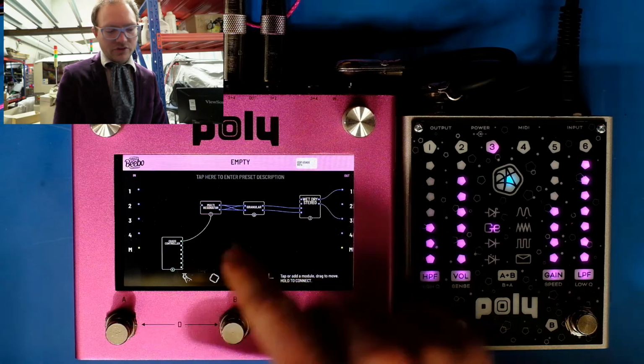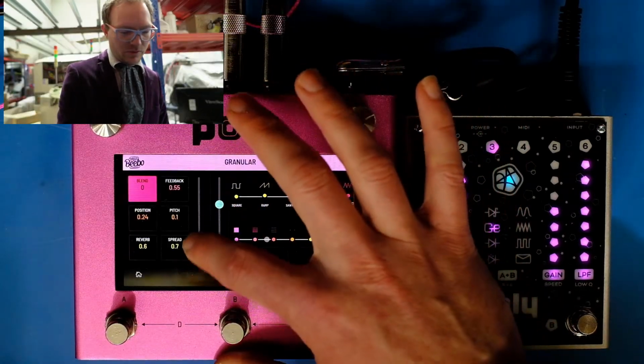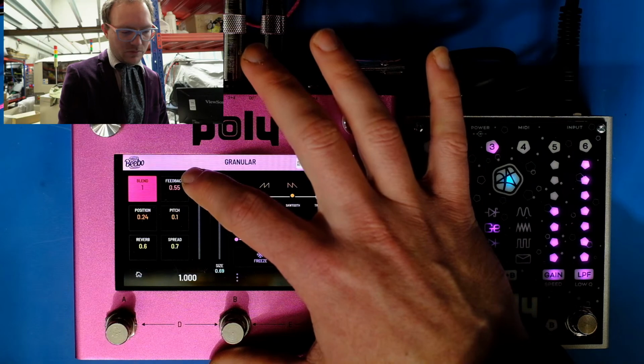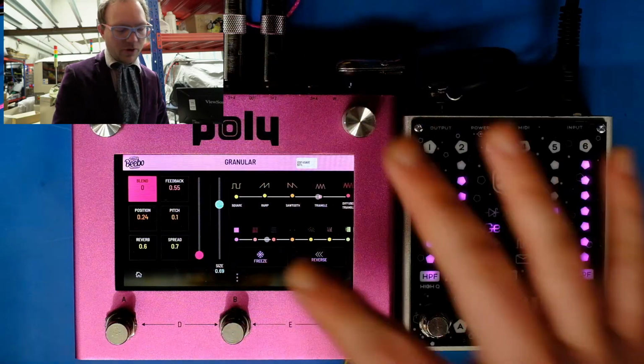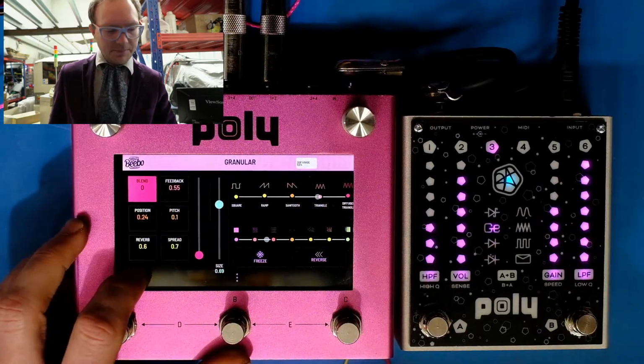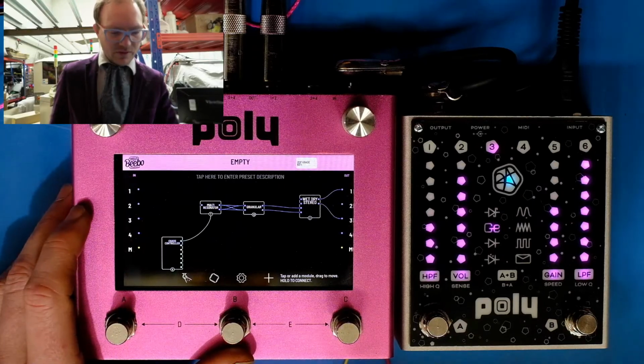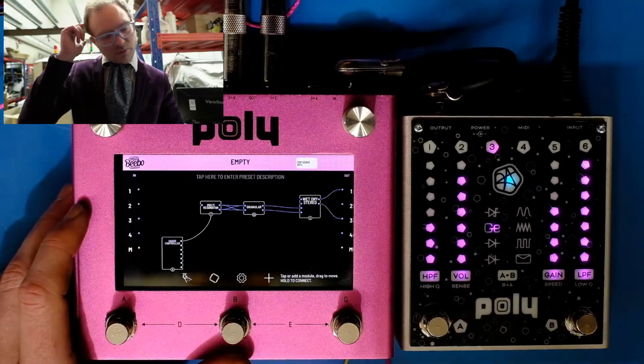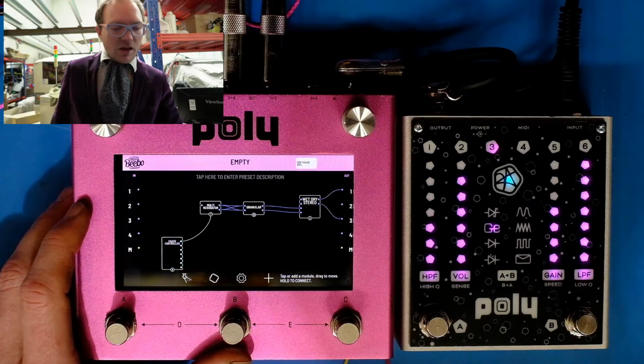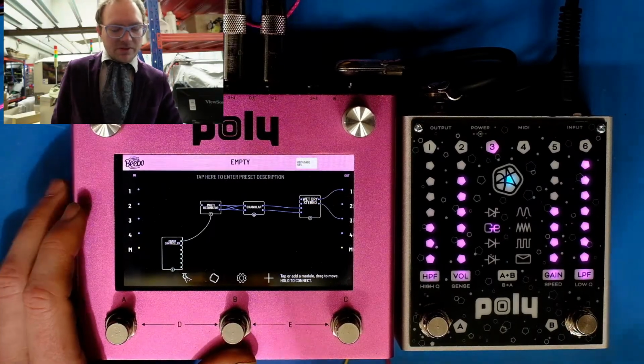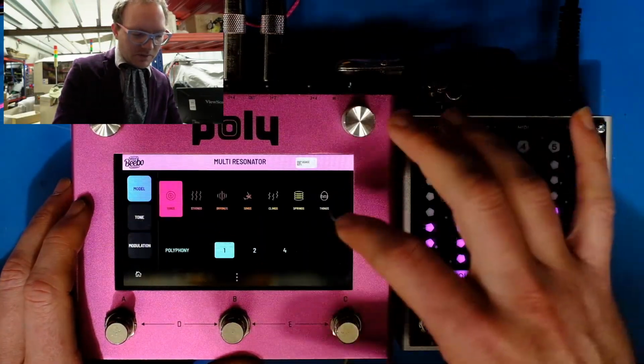So we've got blend at 0, so it's totally clean as far as the granular goes. That's just the multi-resonator doing its thing. So that's quite dull so far.